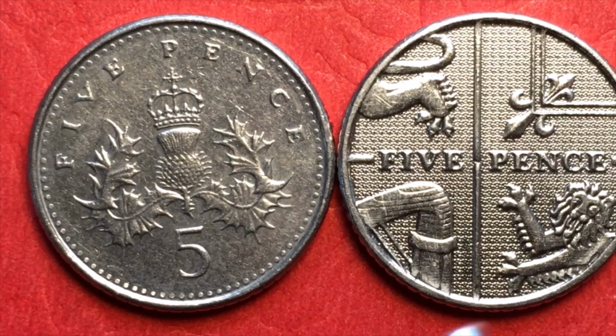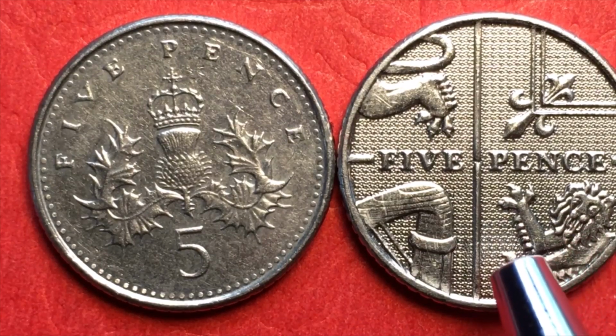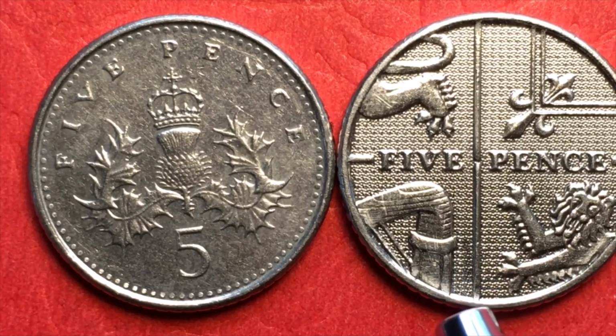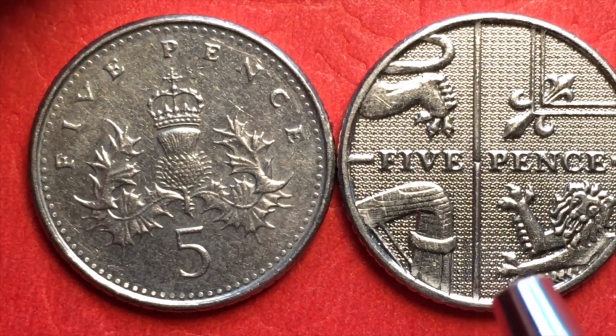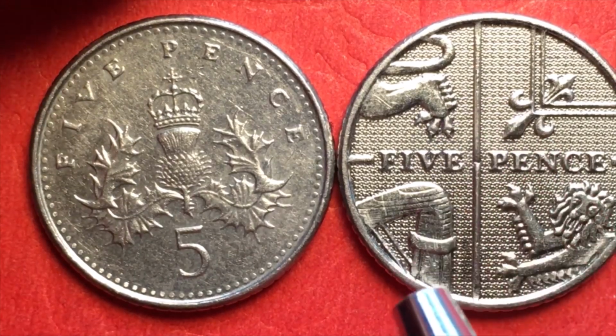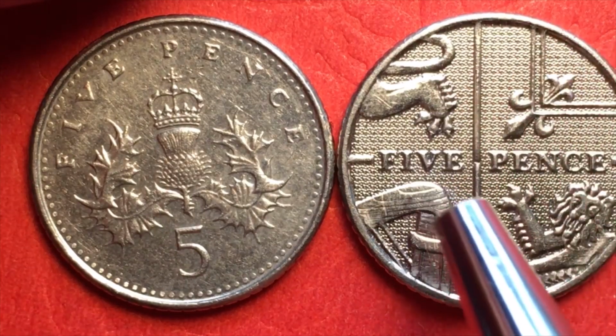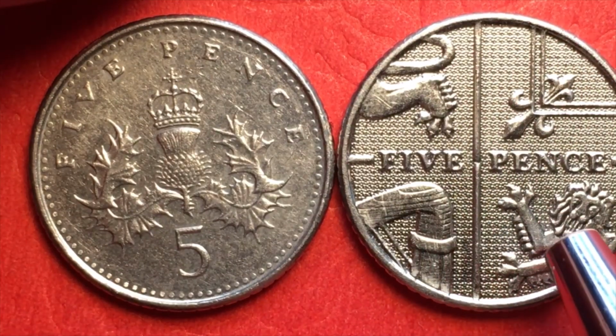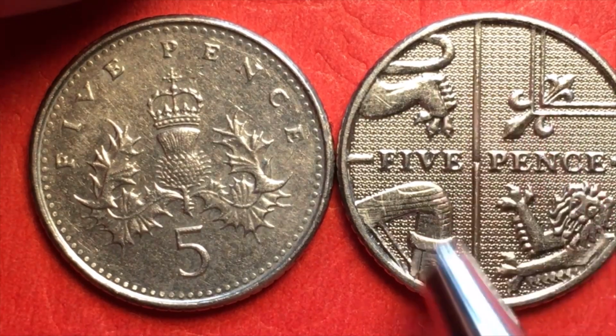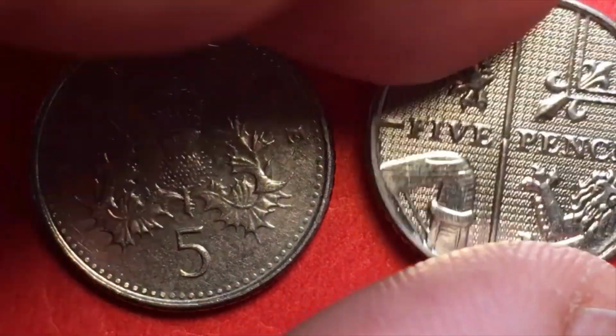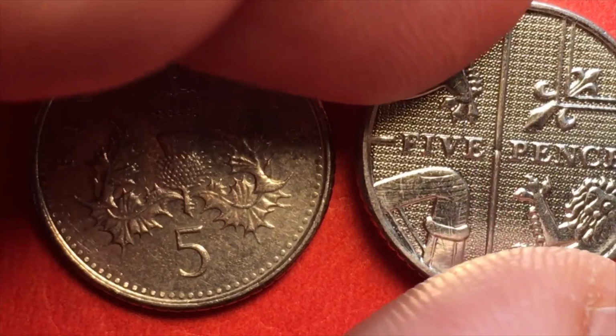So this is a piece of the shield, and it was made from 2011 to 2015, and you can see the lion and the harp. And so we have Wales, England, Scotland, and Ireland as parts of this British shield. And that's the Irish harp, of course.